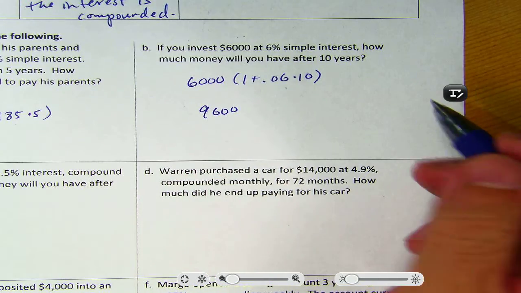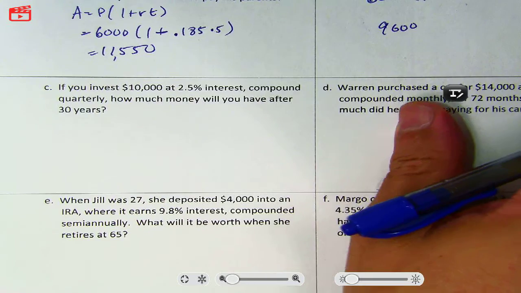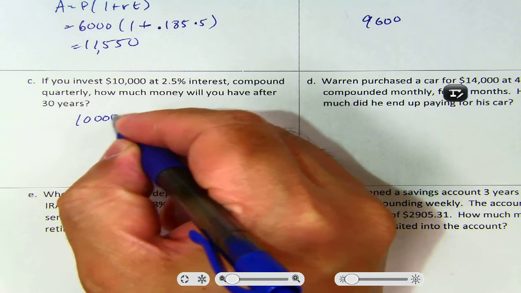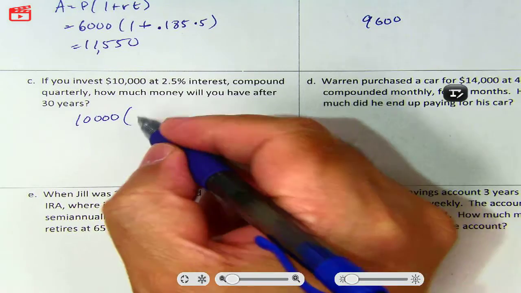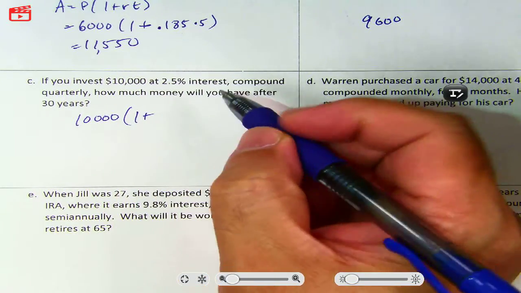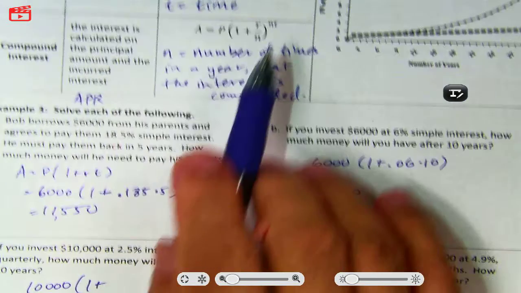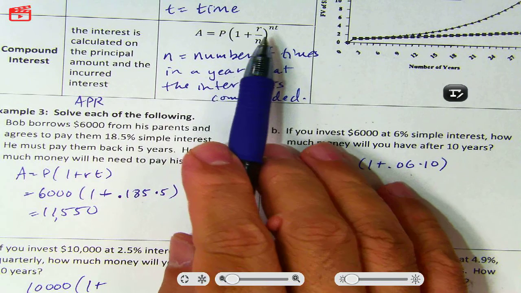So that's what you're being asked to do here. Let's look at C. If you invest $10,000 at 2.5%, so it's 1 plus. Now, this is compounded quarterly, so that means we have to use this other formula, right? So we're going to put the r on top, which is 2.5%.